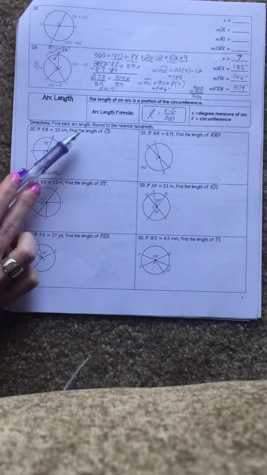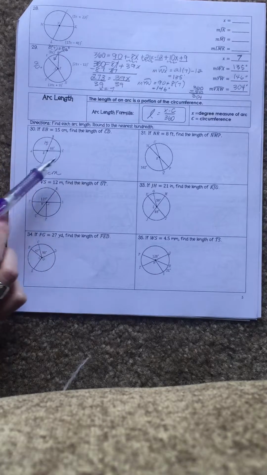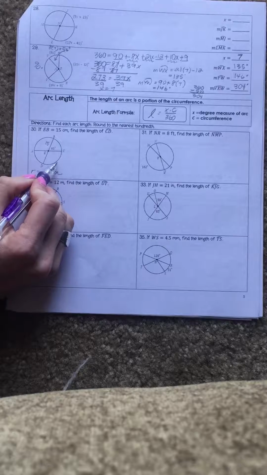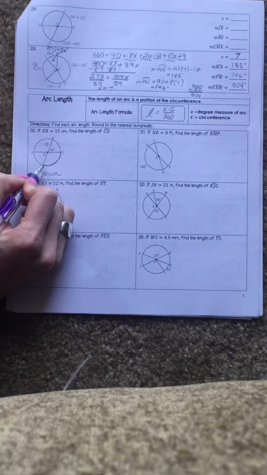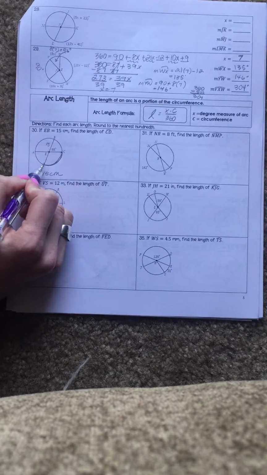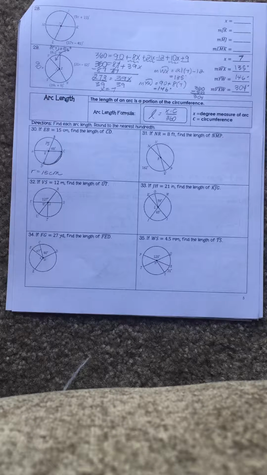What it wants us to find is the length of arc CD. So this is the arc that we want, from C to D. We want to know the length of it, not the measure, the length. So the measure is going to be in degrees, but the length is going to be in centimeters or feet or inches or miles or whatever it is. It's going to have a linear measurement.